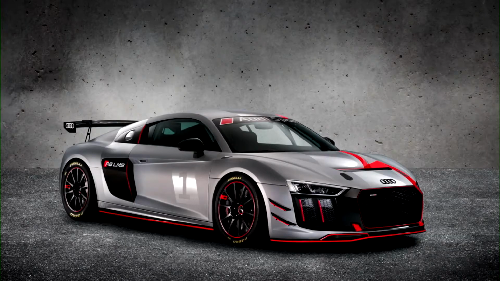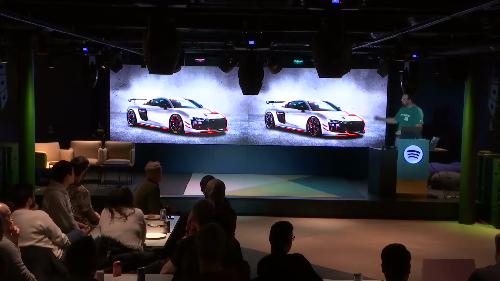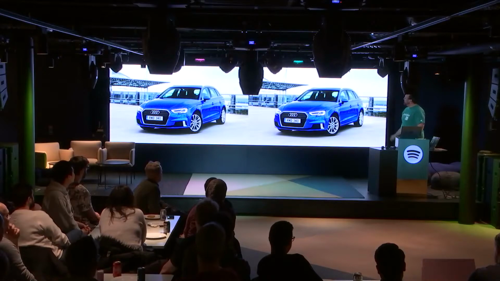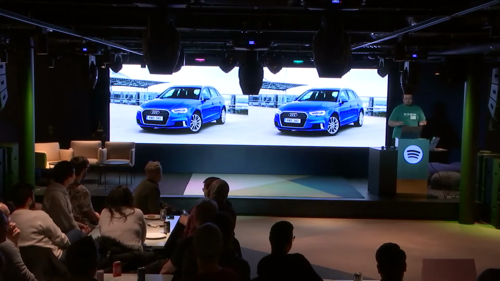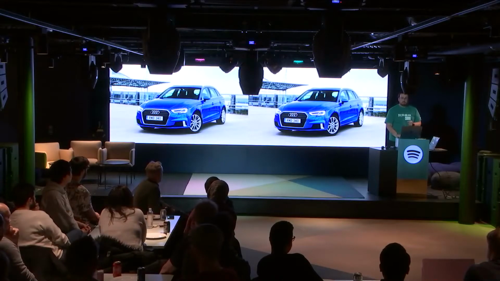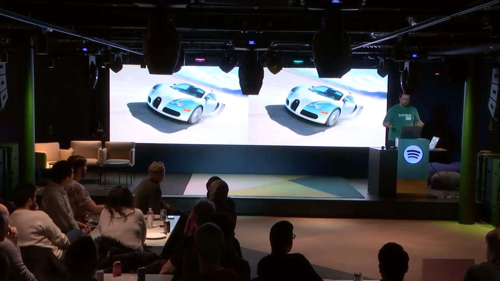This is super common in the auto industry. So this is an Audi R8 LMS. It has a V12 engine, it has 600 horsepower, and people go, that is kick-ass, that is so awesome, I'm gonna buy a boring Audi hatchback. Almost all of the manufacturers do this. The biggest example of a Halo product is the Bugatti Veyron.